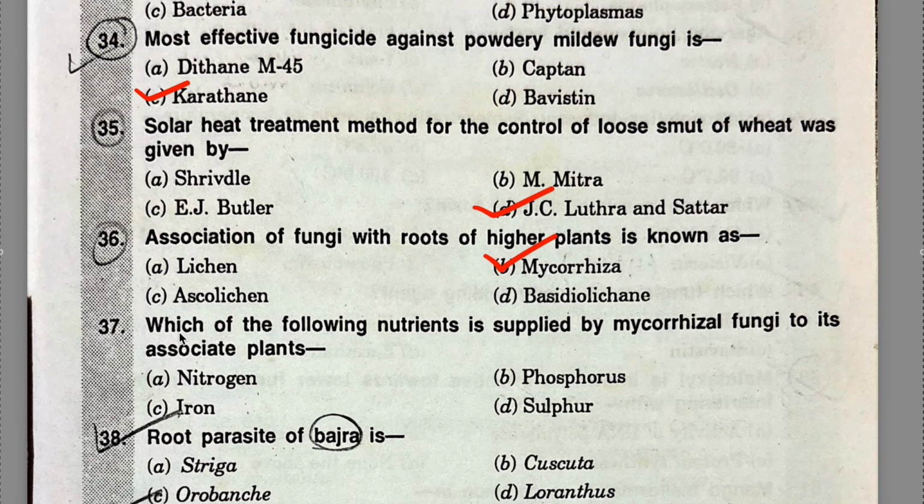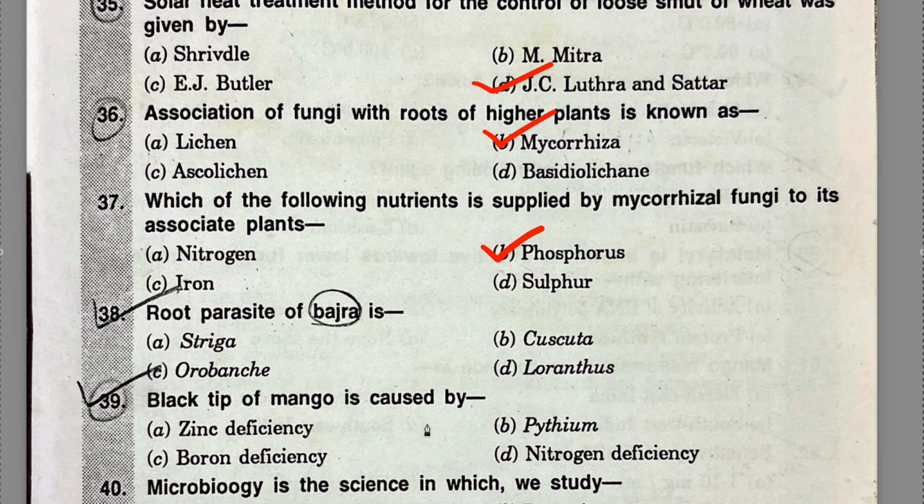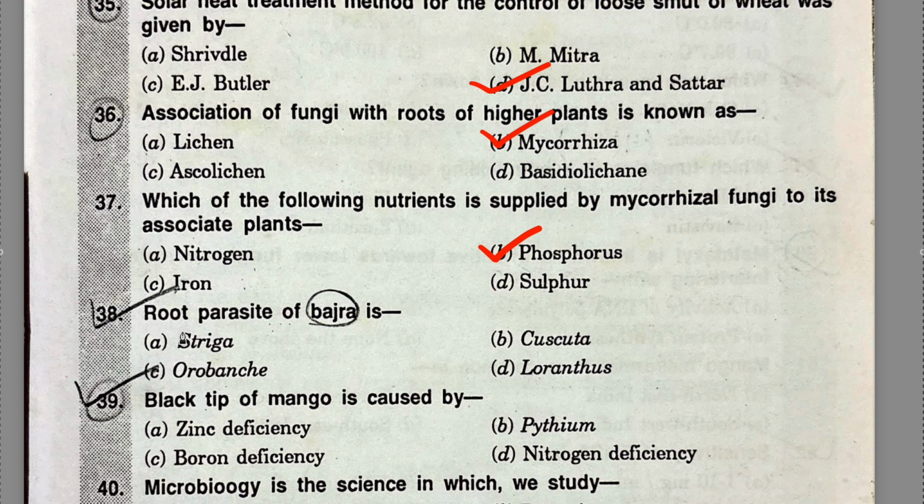Question 37. Which of the following nutrients is supplied by mycorrhizal fungi to its associated plants? Nitrogen, phosphorus, iron or sulfur? Answer is option B, phosphorus. 38. Root parasite of bajra, whether it's Striga or Cuscuta or Orobanche or Loranthus.